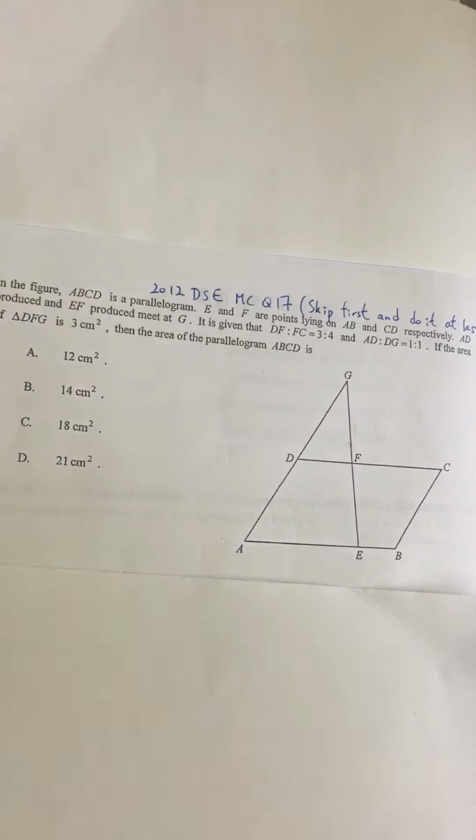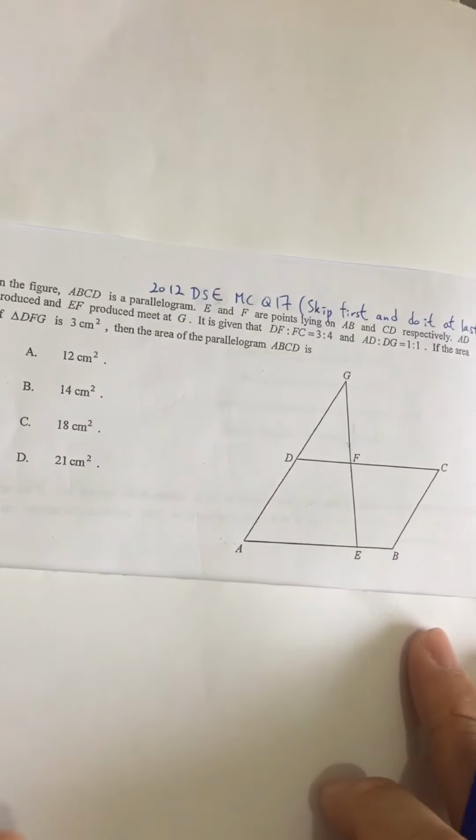And imagine if you spend even 10 minutes or 12 minutes to do this kind of question, but you still cannot do it. That's really horrible, okay? Then your time is really rushed for the rest of the questions, okay? So listen to me, okay?